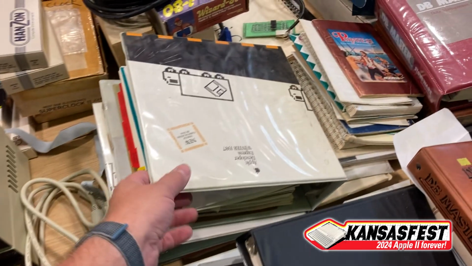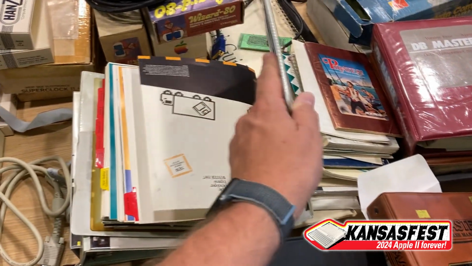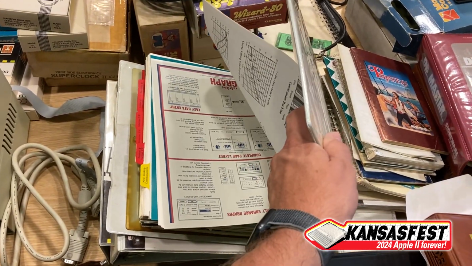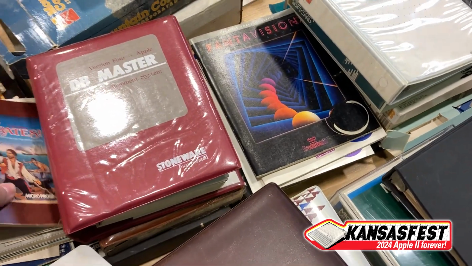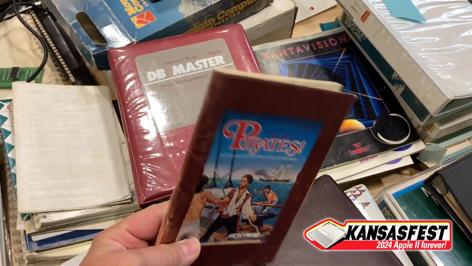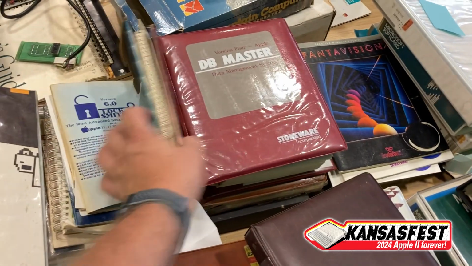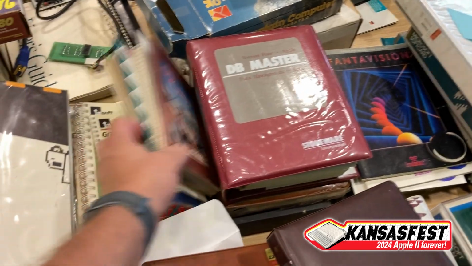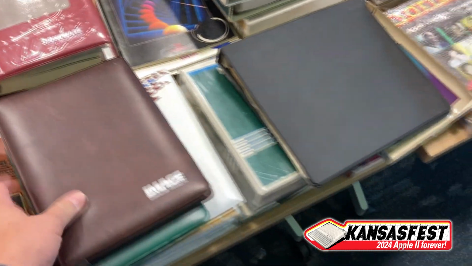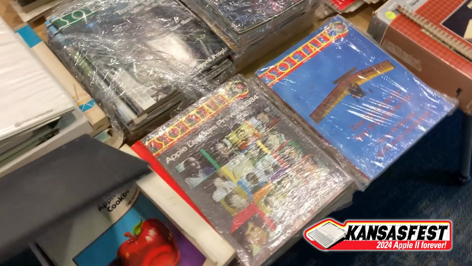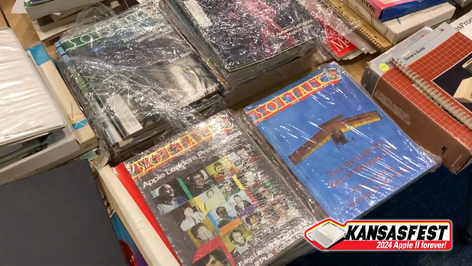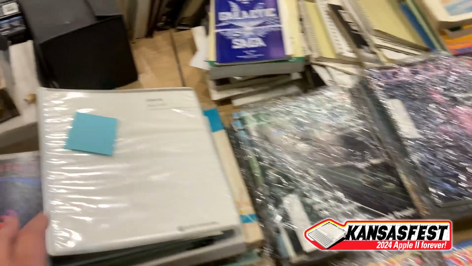Lots and lots and lots, and I mean lots and lots and lots of technical documents, sales documents, all kinds of stuff. Actually, I have this game, but I don't have the manual. If that's still here, I'll have to come back and get that later. Lots of really great stuff. Not as much Mac stuff this year, but that's fine. This is kind of more of an Apple II event.